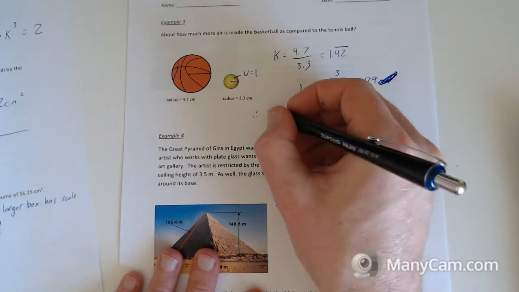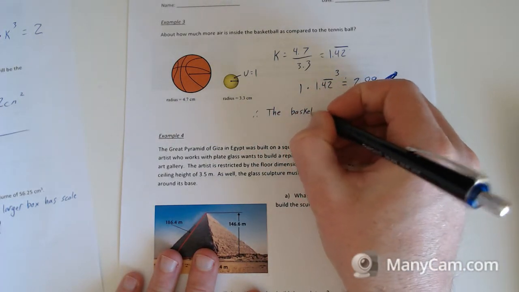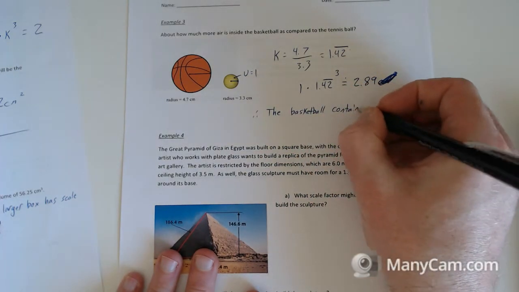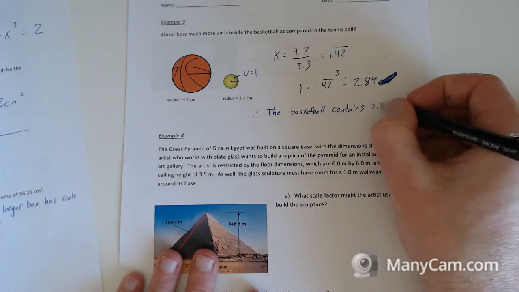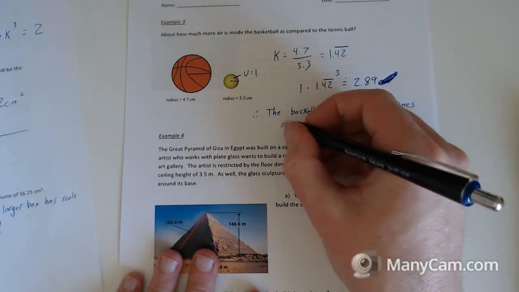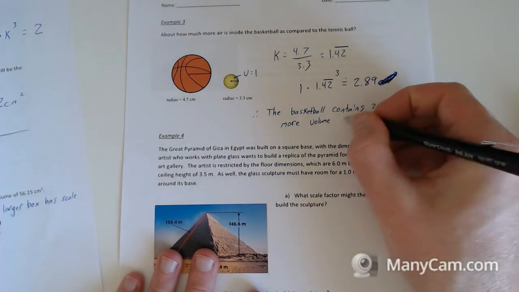So therefore, the basketball contains 2.89 times more volume than the tennis ball.